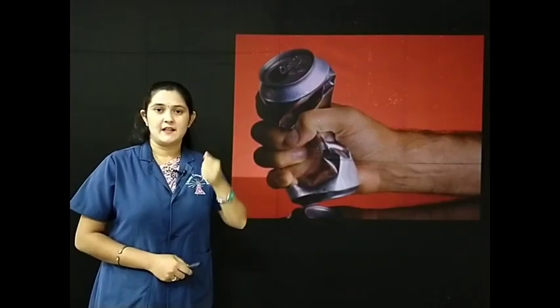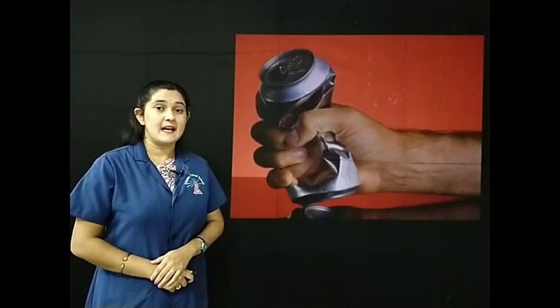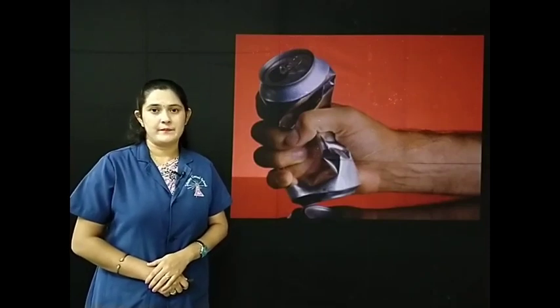In this, you can see a crushed can. When you press a can and apply force on it, it changes the shape. So you can say that force can change the shape of the object.